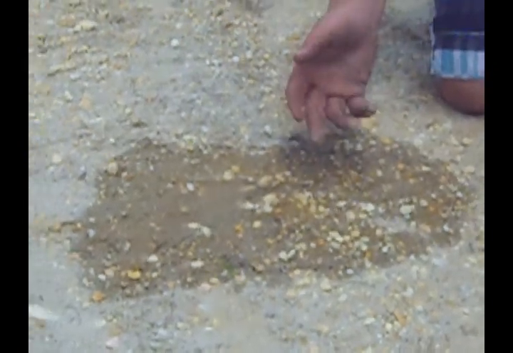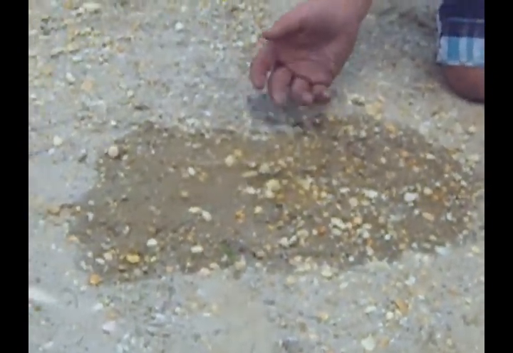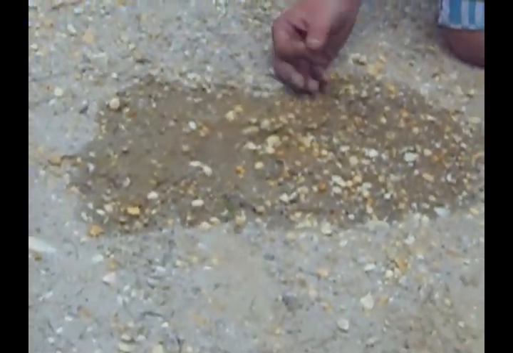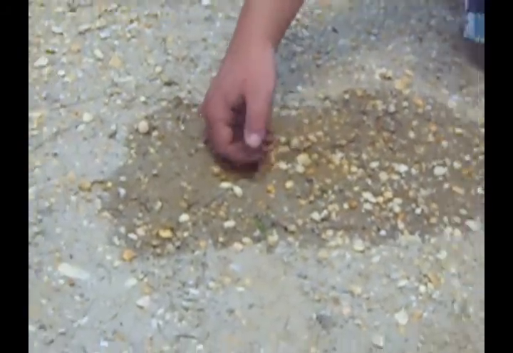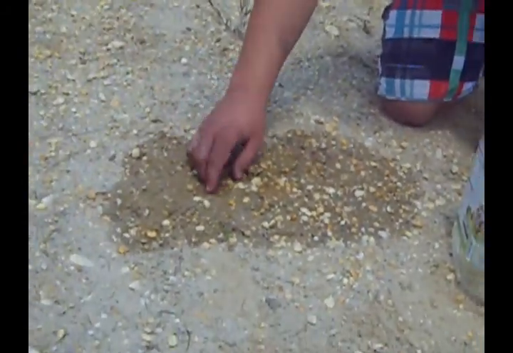Okay, as you can see, there is still water on top of this sediment. This sediment is obviously very fine and has lesser porosity because, as you can see, I can still get my fingers wet in the sediment. Therefore, this is a lesser porosity.